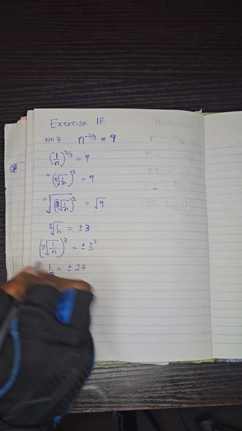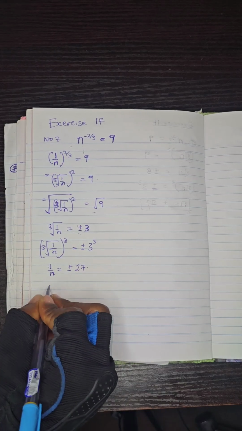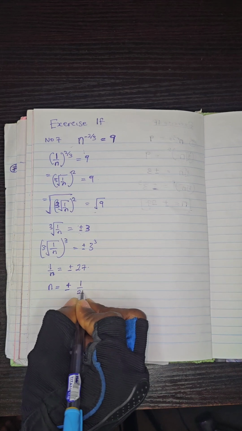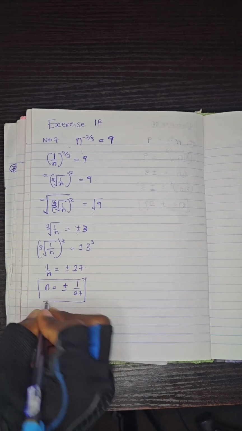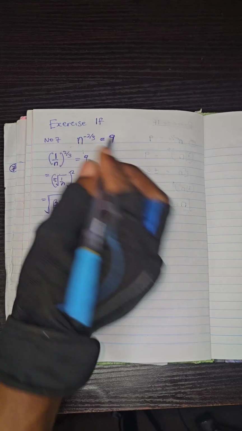Now to find n, we flip both sides. 1 over this is equal to 1 over that. You now have n is plus or minus 1 over 27. Now this is like the long process of solving this. Now let me give you a shortcut you can now use to solve things like this.